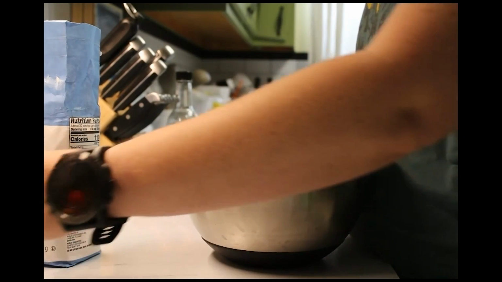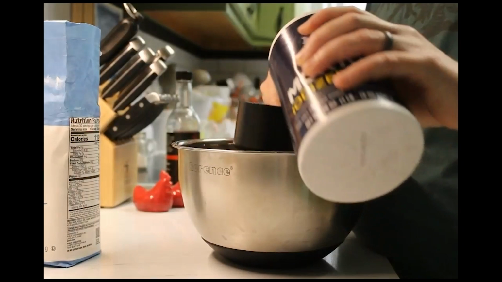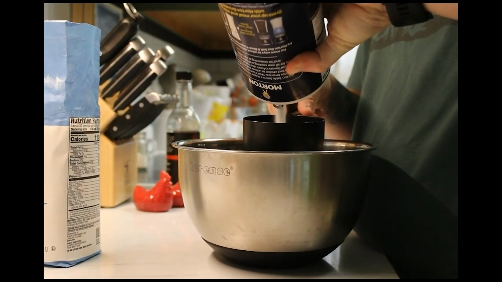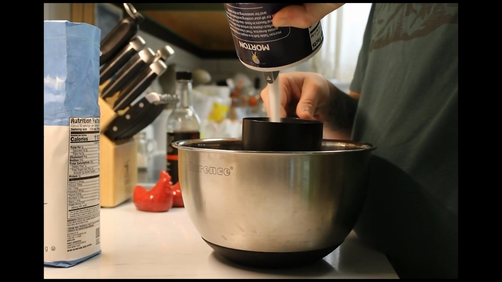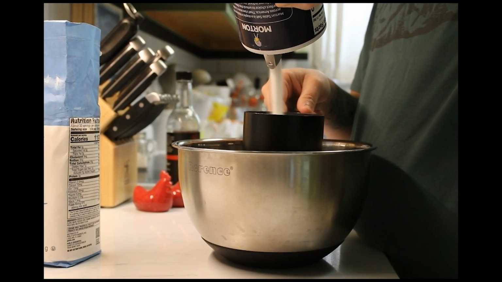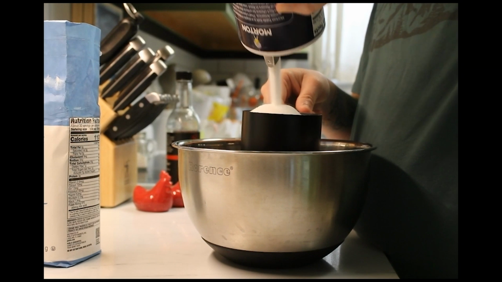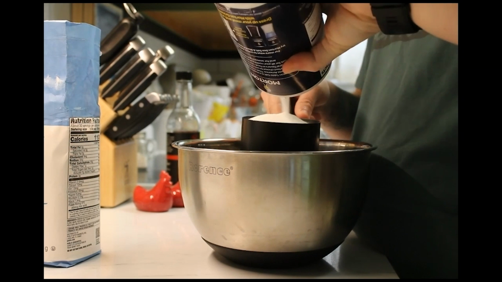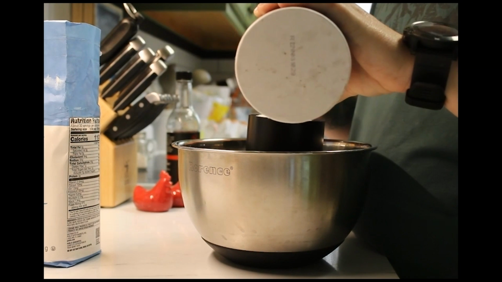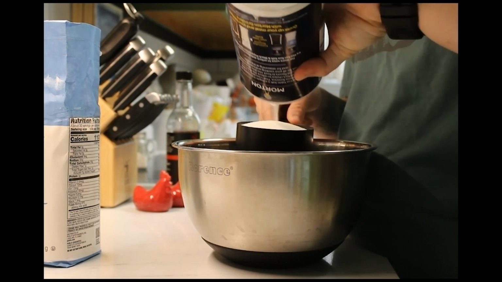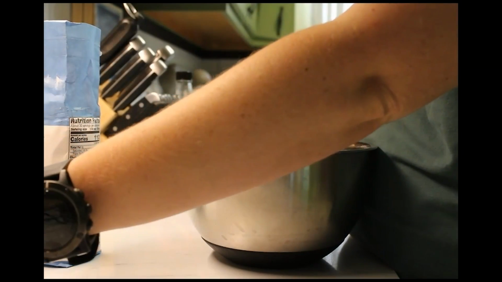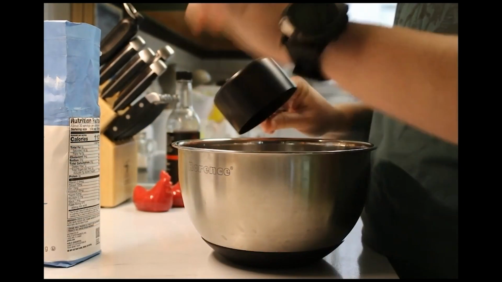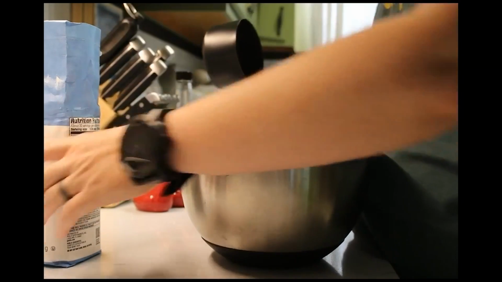So you can have that ready to go. And then we're going to have a cup of salt. This is going to make a lot, but you could probably cut this in half if you needed to. I'm afraid I'm going to mess up. So I'm just going to do the full recipe, which is 1 cup of salt, 2 cups of all-purpose flour, and then the 1 cup of lukewarm water.